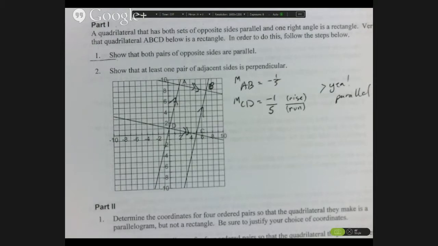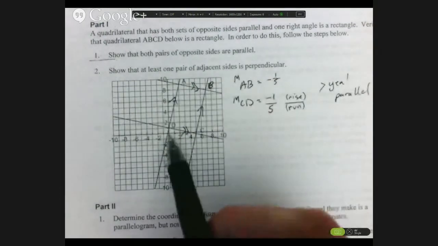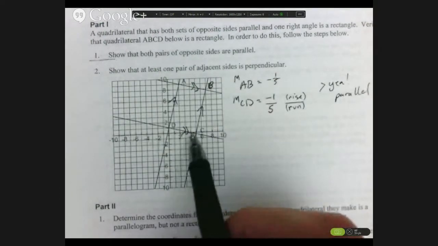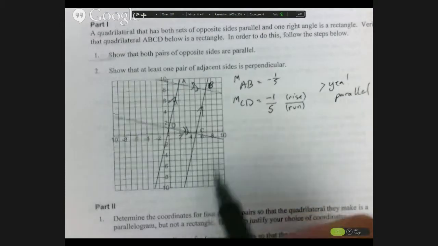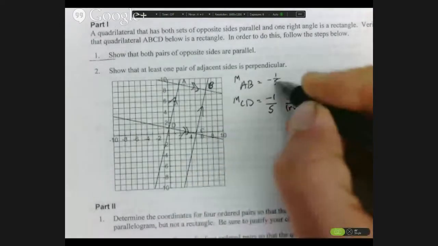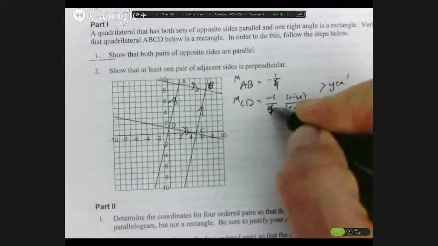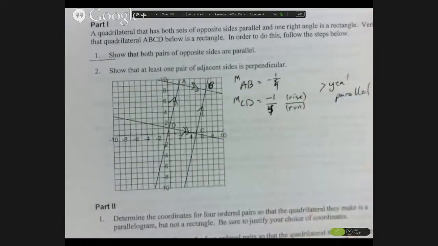Okay. Let me see here. Down 1, 1, 2, 3, 4. Oh, you got 4? Bonus point for correcting the teacher. Okay.